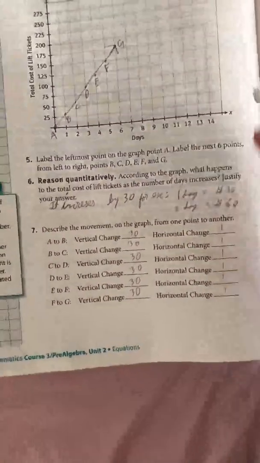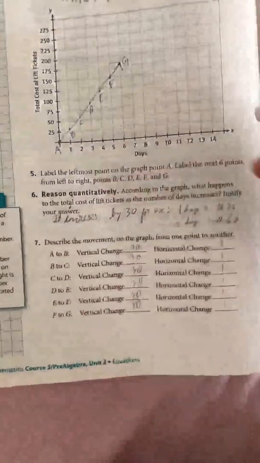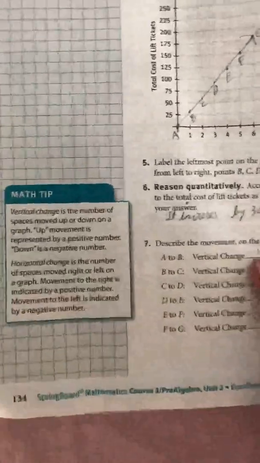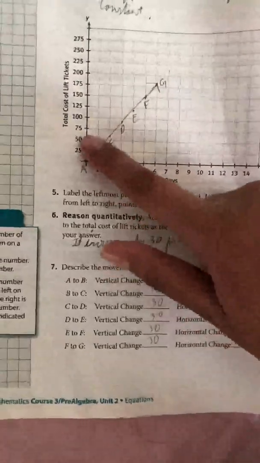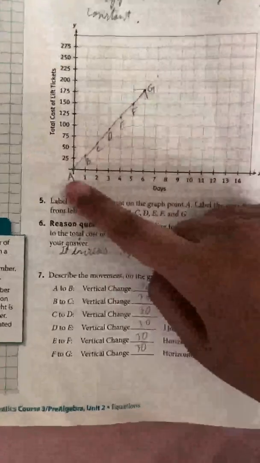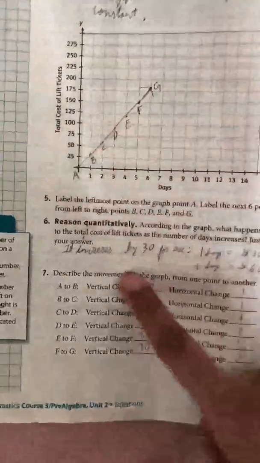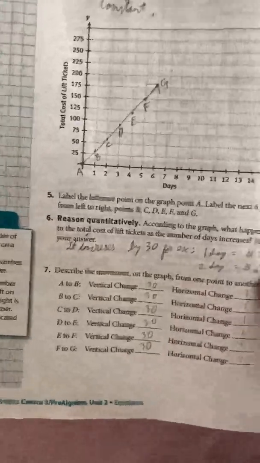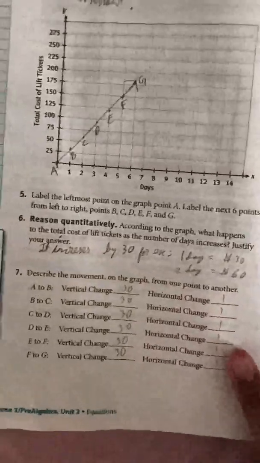So, as you know, vertical is going up and horizontal is going this way. You can remember that by the horizon is this way and the vertical is up. So, for A to B, the vertical would be 30 and the horizontal would be 1 because it's 0 to 1. And same with the rest of them. So we could see this all is 30 and all the horizontal changes is also 1.